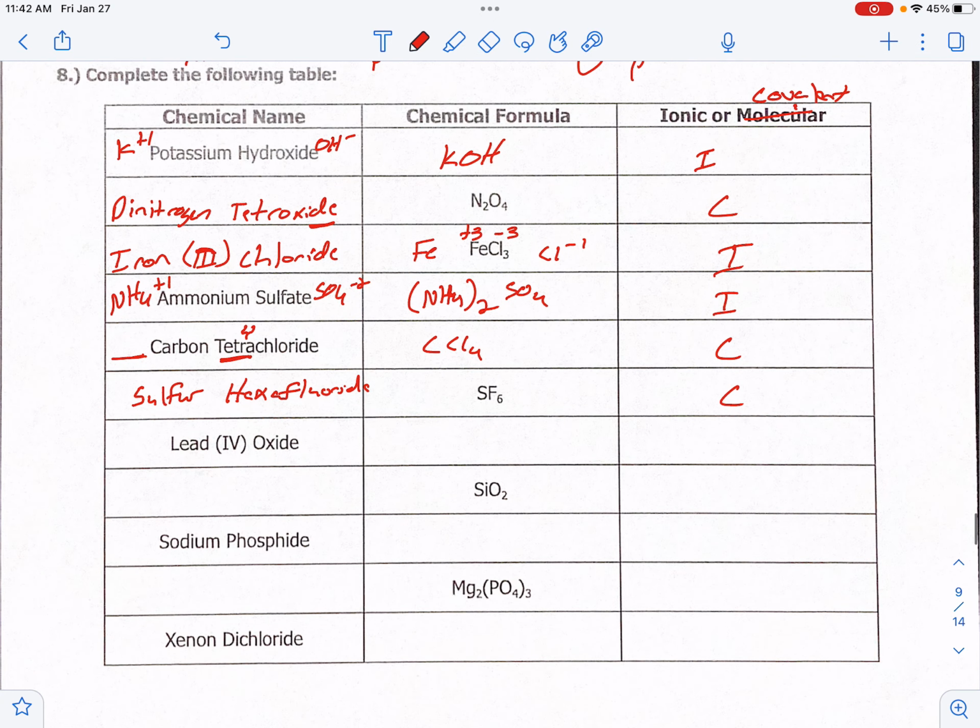All right, I'll do one more and then we'll move on. Okay, so lead 4 oxide, remember this is a 4. Now that does not tell me how many leads I have, it just tells me that lead is Pb with a +4. Oxygen is a -2. Okay, now you could do crisscross if you wanted to, so you could say Pb2O4. Okay, but that wouldn't really make sense because you can reduce it. So if you can reduce it, please reduce it. So your actual formula is PbO2. So this would be ionic because that is a metal and a non-metal.